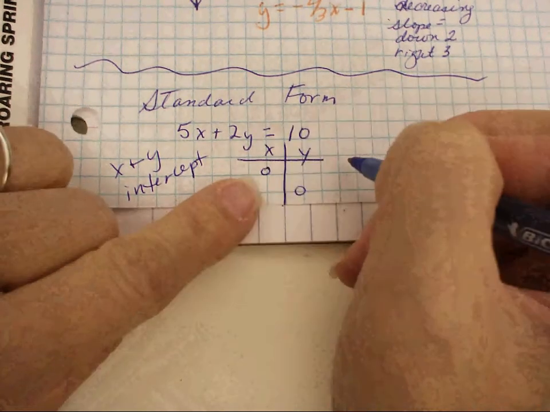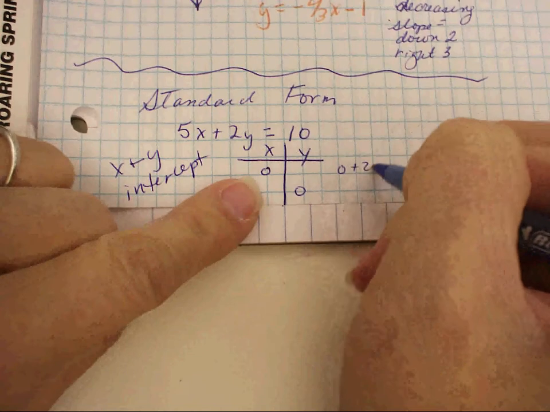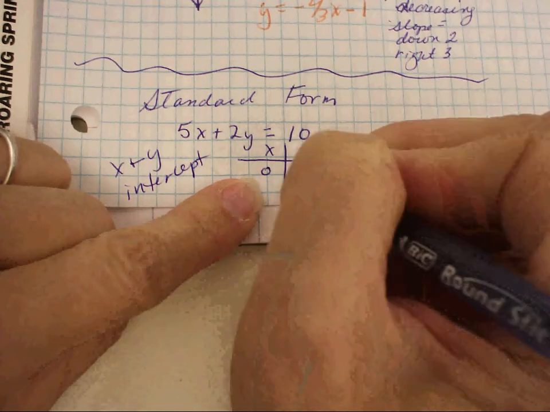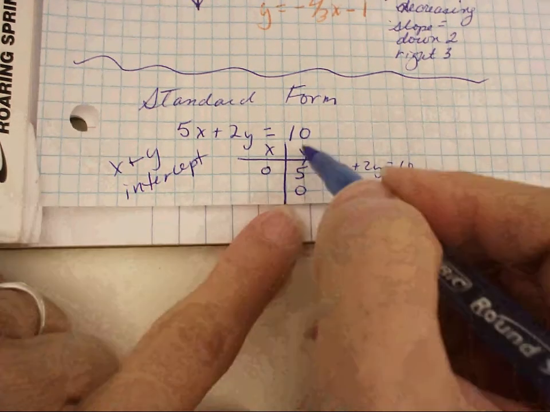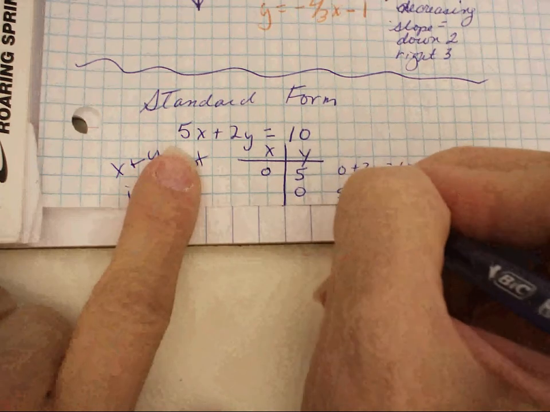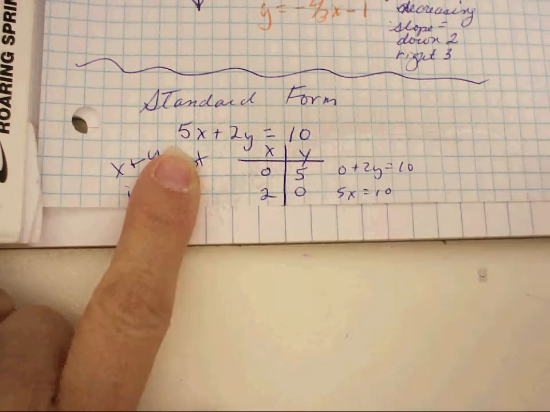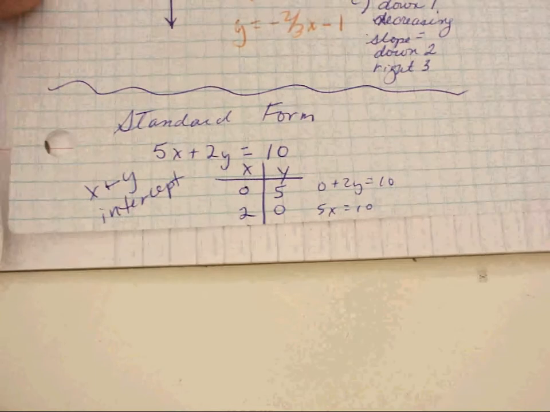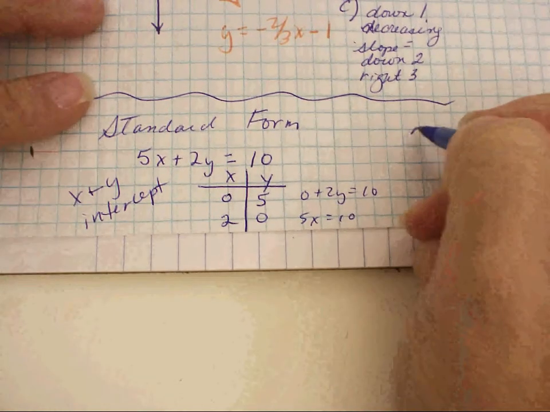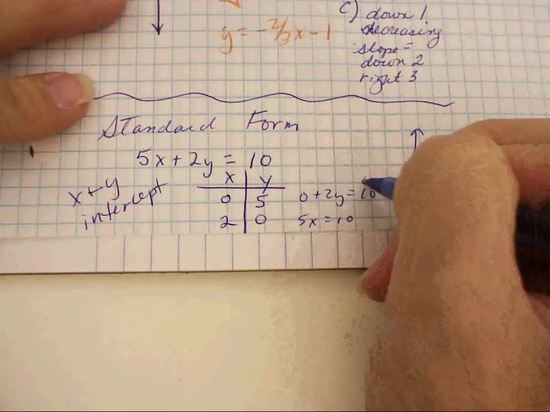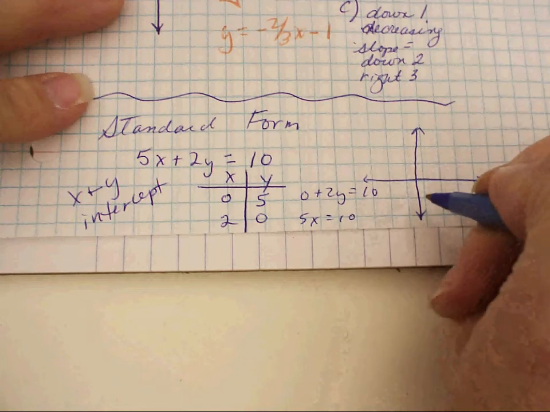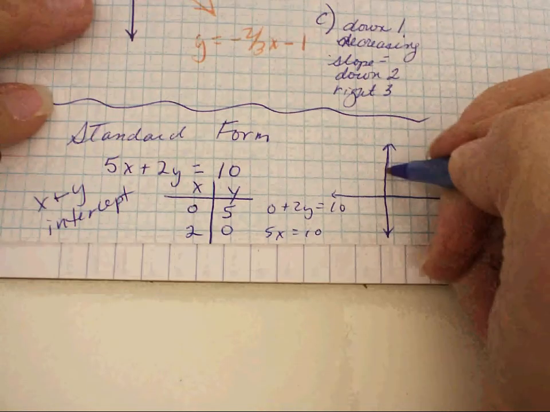So you can just, from the get-go, set up your t-table. X has to be 0 on one of them, y has to be 0 on the other. Plug it in. 0 times x is 0. 0 plus 2y equals 10, so y equals 5. And then y equals 0. 5x equals 10. X is 2. Do you still have ordered pairs? Sure you do.